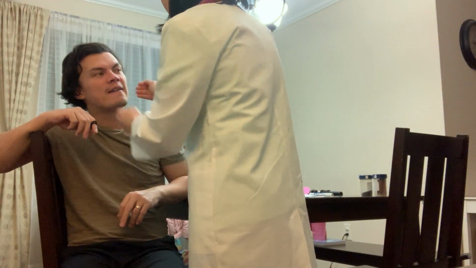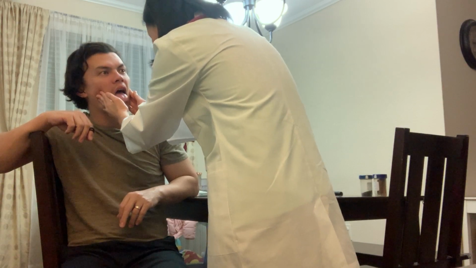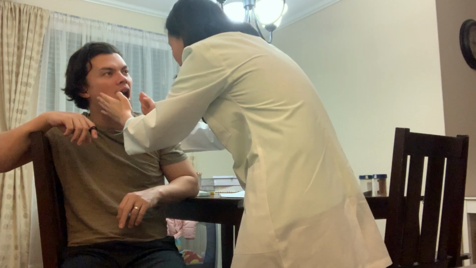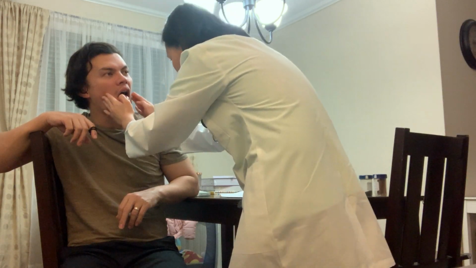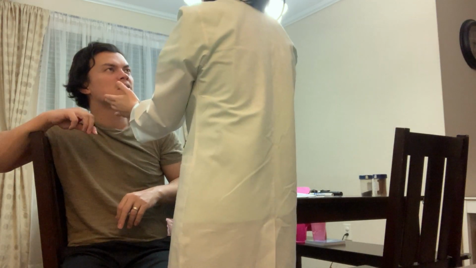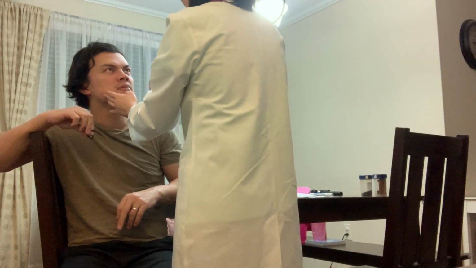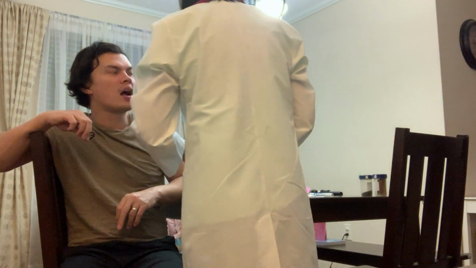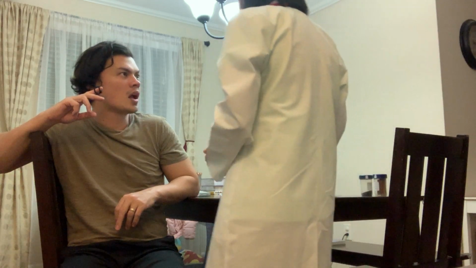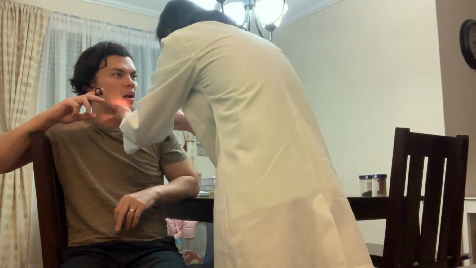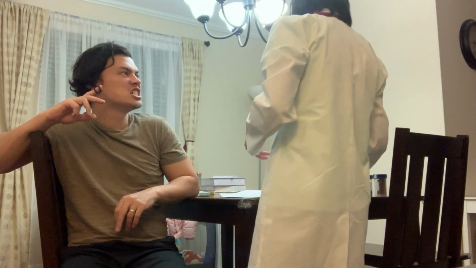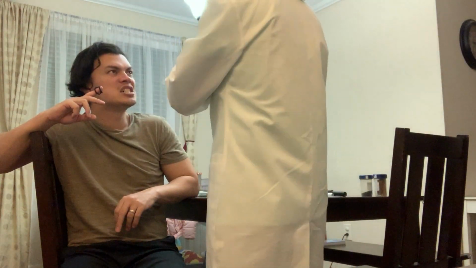You can also check, can you stick your tongue out and say ah, making sure that the uvula is midline, the tonsils are not inflamed, and there are no signs of infection or exudates, and also tongue strength is equal. So you can also check on that. And of course, you can also inspect the throat using a light and all that, okay? And next we're gonna check the neck.